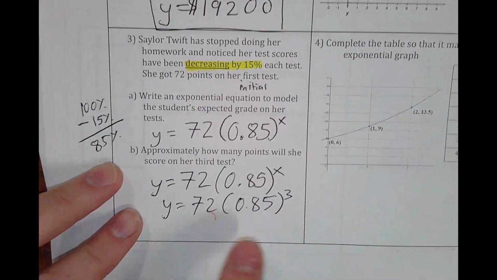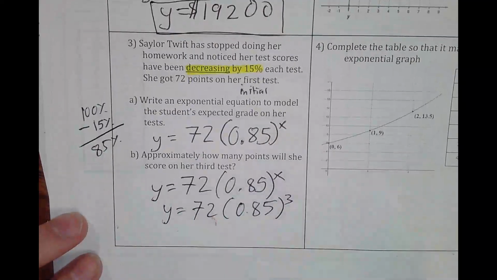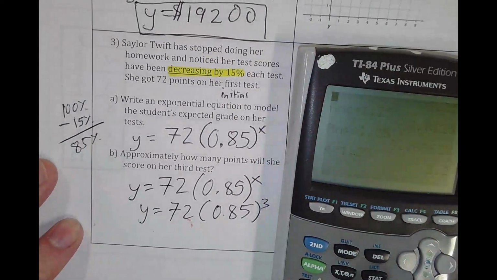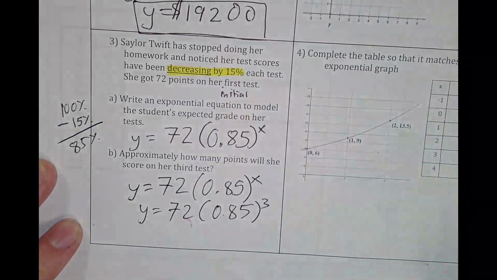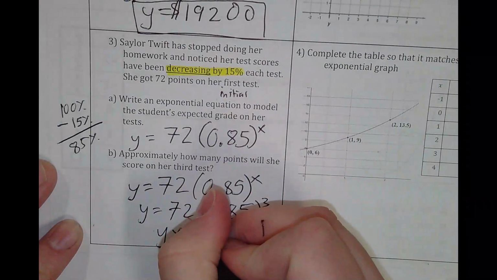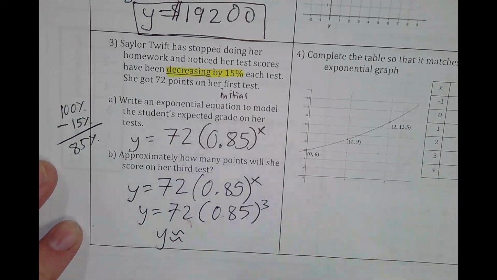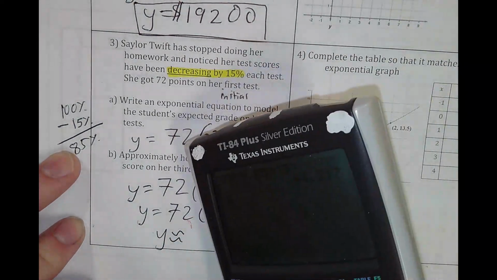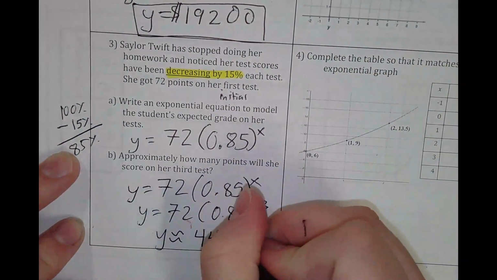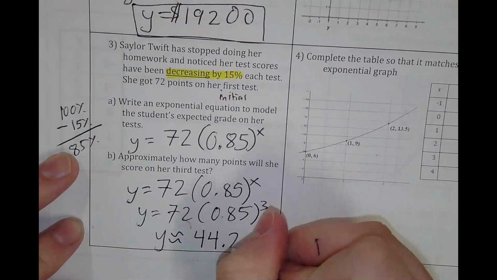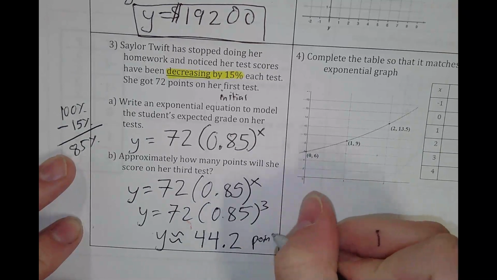But we're going to leave it as 3 just for the assumption. So that gives us 72 times 0.85 to the power of 3, which is approximately 44.2 points.